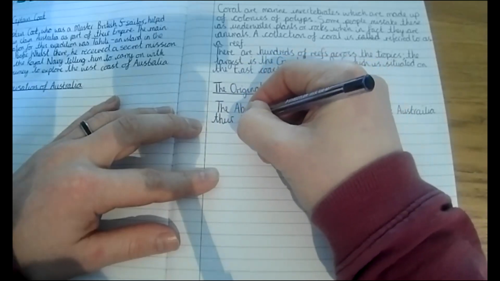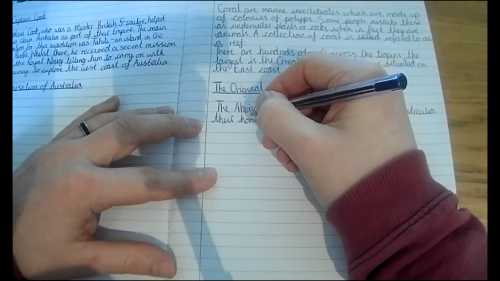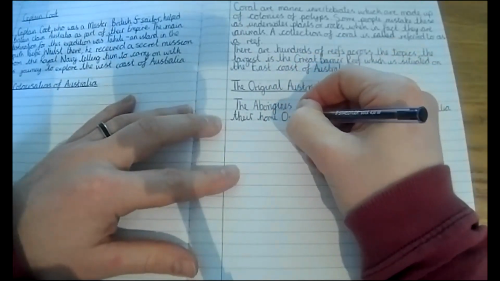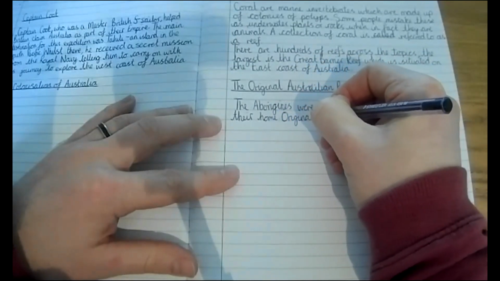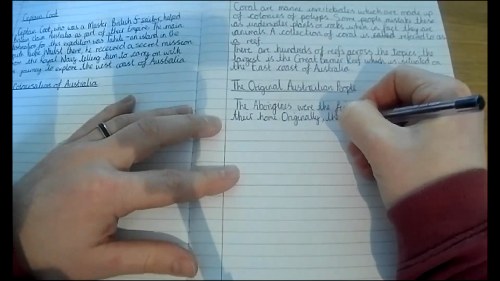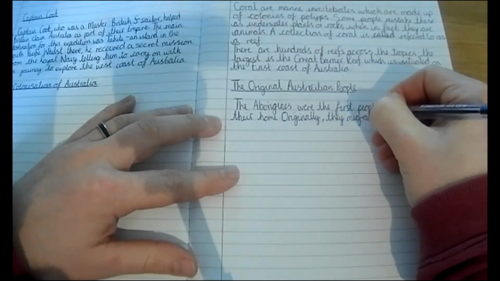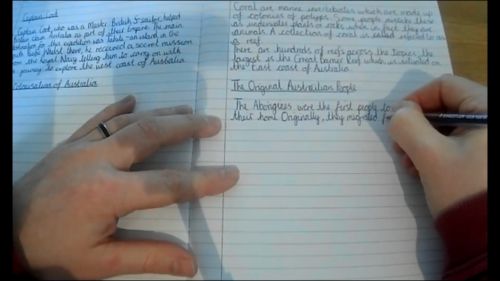Their home. I then need to sort of say about, I think I said originally they moved or something from Southeast Asia, but I'm then going to put that originally they migrated from Southeast Asia. You might be able to hear Nate crying in the background.